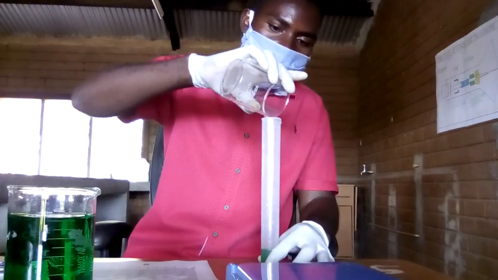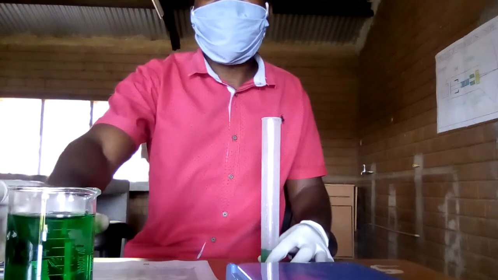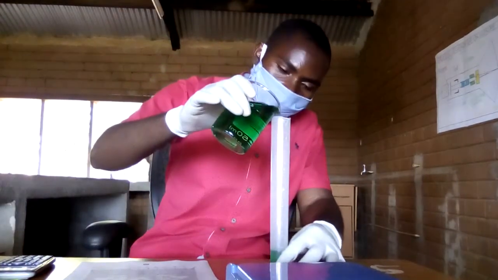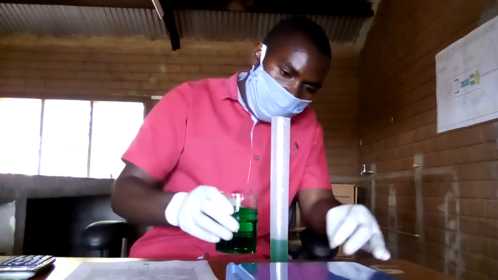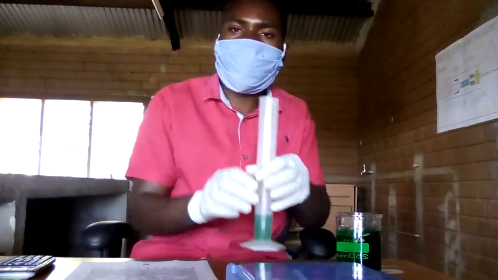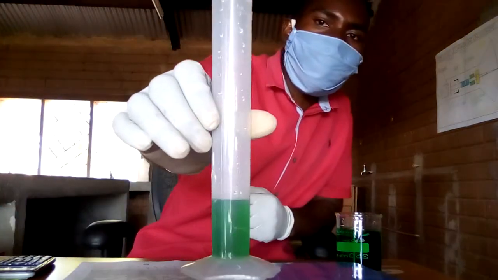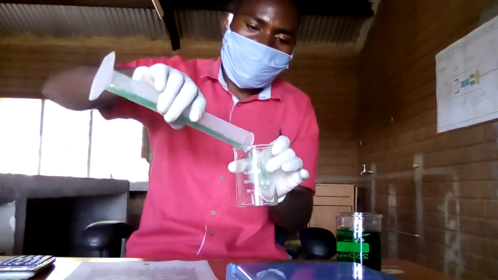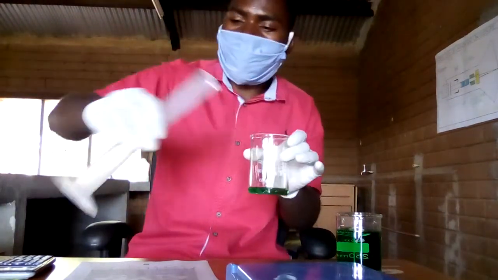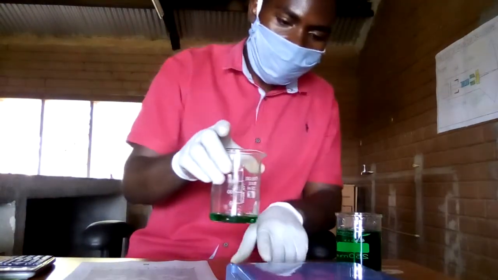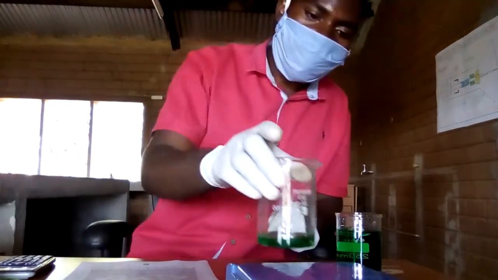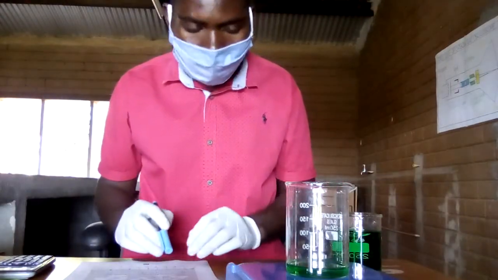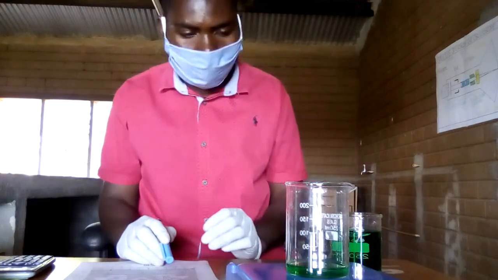Okay. Then the next thing I'll do is to again pour about 20 cubic centimeters of this liquid into the measuring cylinder, and this is exactly 20 cubic centimeters of liquid P. Once I do that, I need to pour it in the beaker, which is empty, and then I should measure the mass. So what I've gotten here is 122.1 grams.